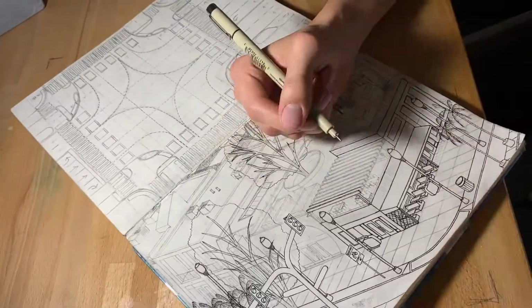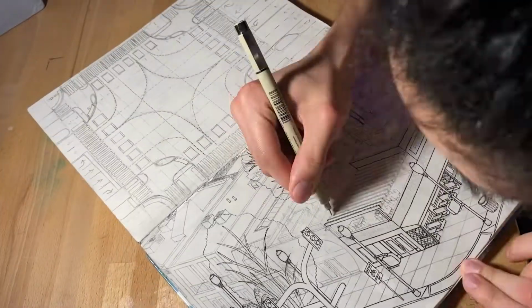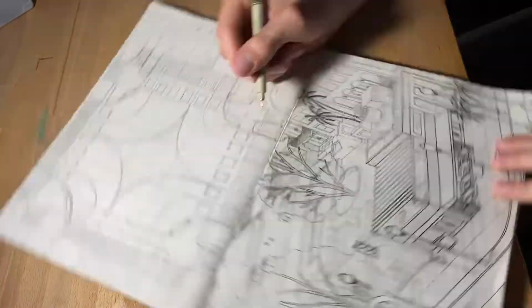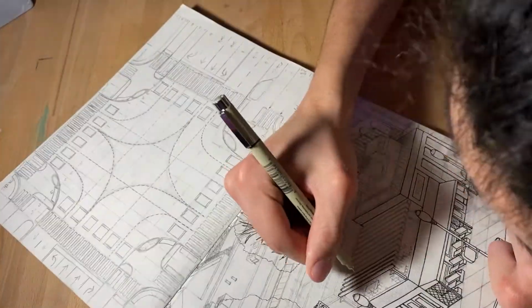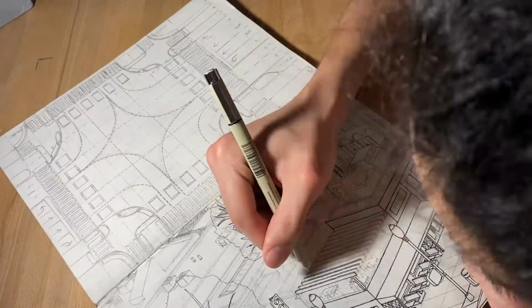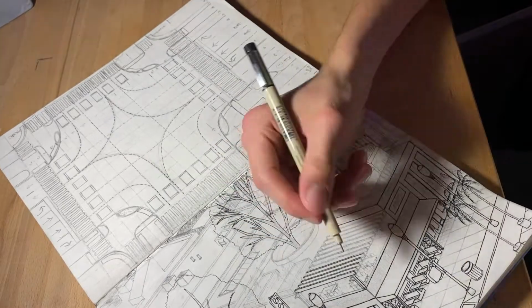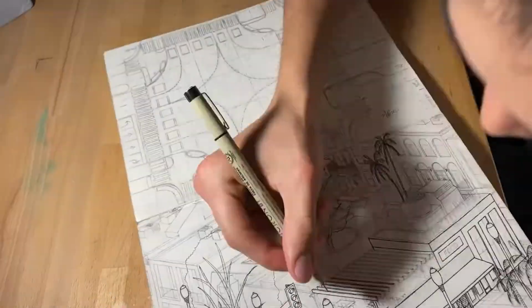Today's video is going to focus on the explanation of the details, the different components of the drawing, and why I added those certain details the way I did. So without further ado, let's get right into it.